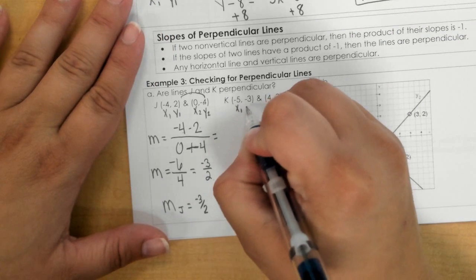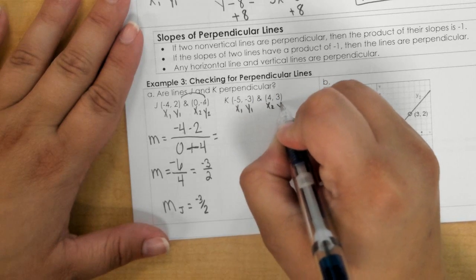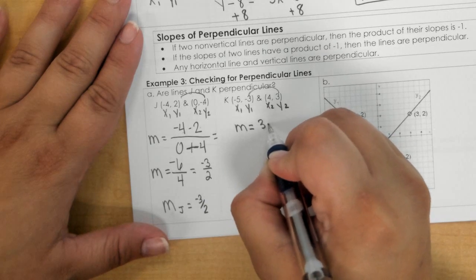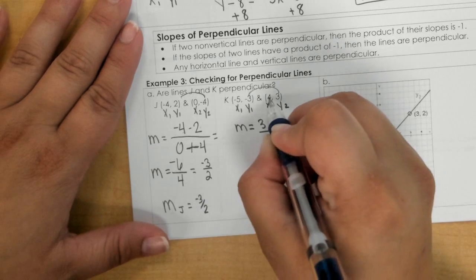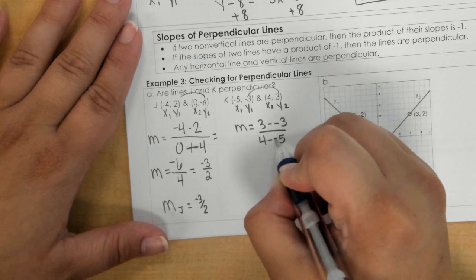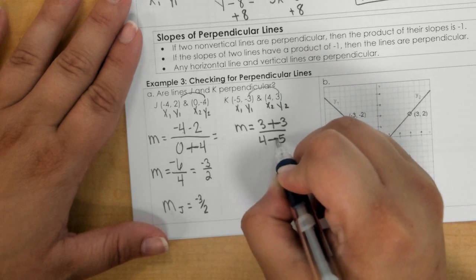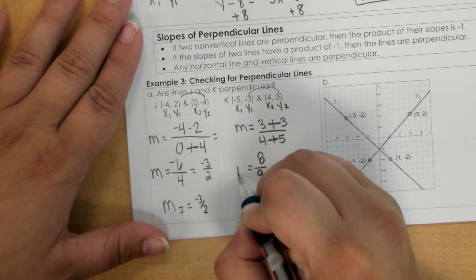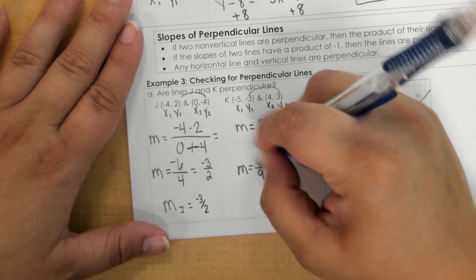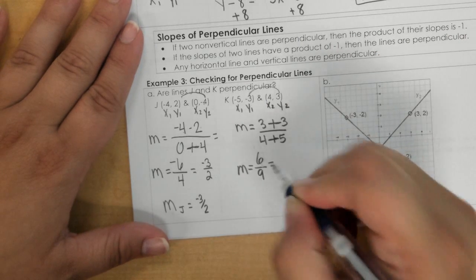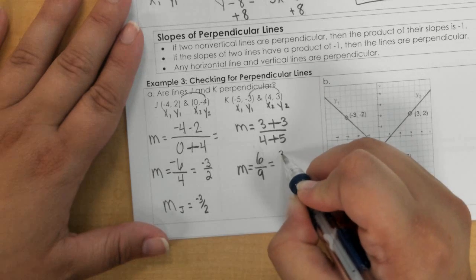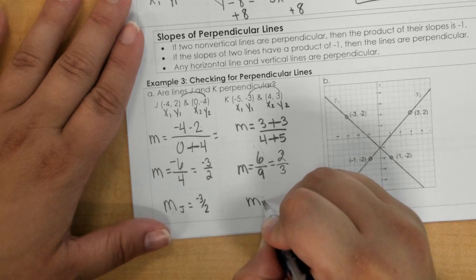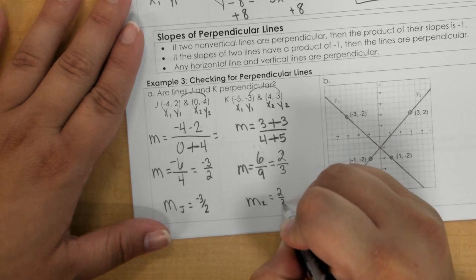For line K, I'm going to do the same thing, find my slope of these 2 points. So 3 minus a negative 3, and 4 minus a negative 5. So again, these become plus. That gives me 6 over 9. And 6 over 9 can reduce by 3. So 3 goes into 6 twice, into 9 3 times. So my new slope for line K is 2/3.